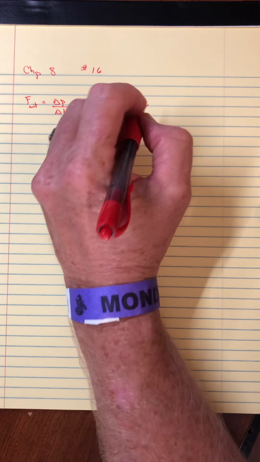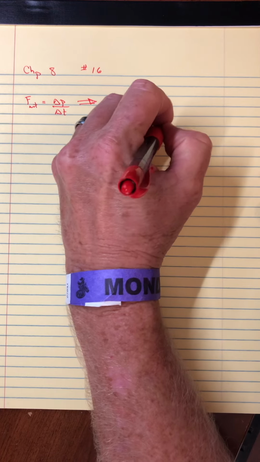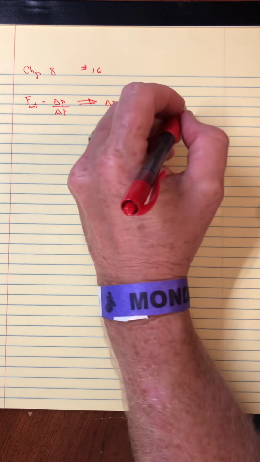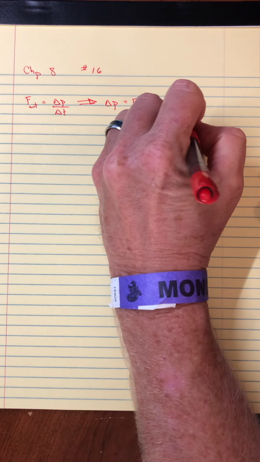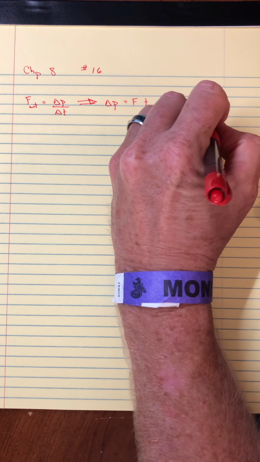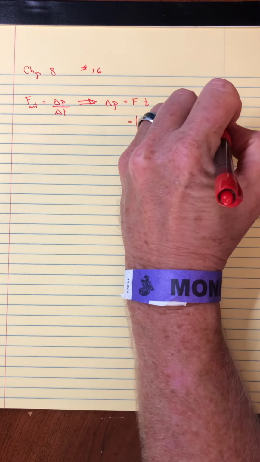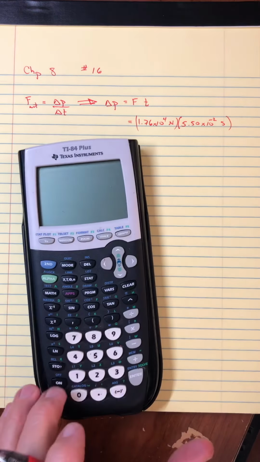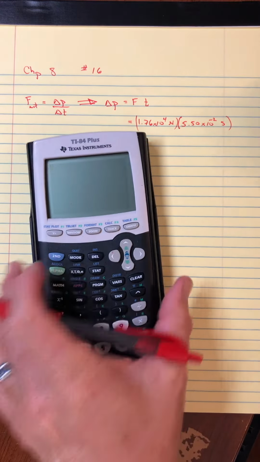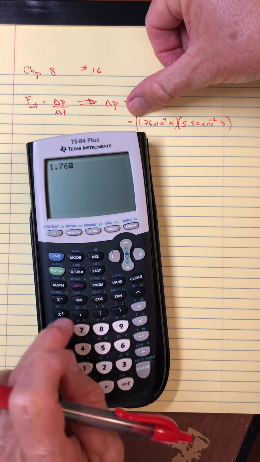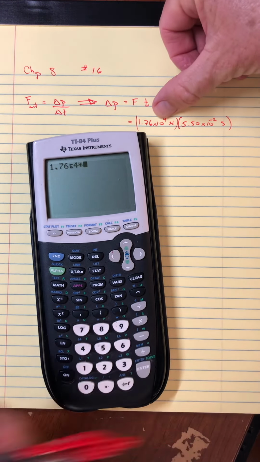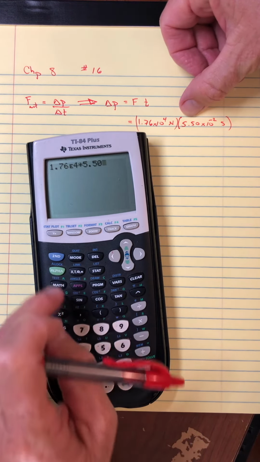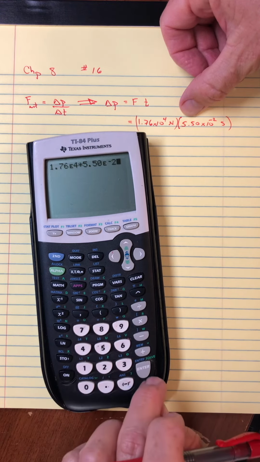So they give this number. This is 1.76 times 10 to the 4th newtons. So there's the force on it, for a time period of 5.50 times 10 to the minus 2 seconds. And if we then apply these numbers, 1.76 times 10 to the 4 times 5.50 times 10 to the minus 2.